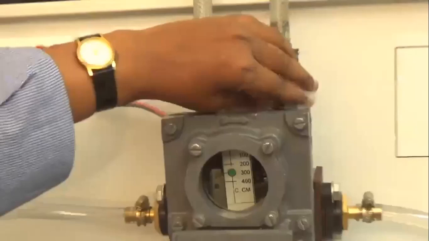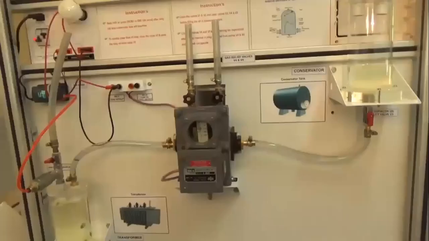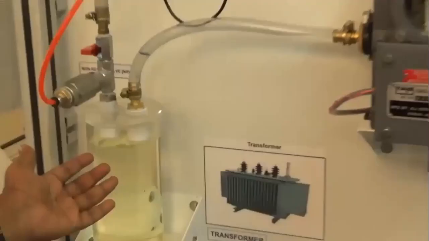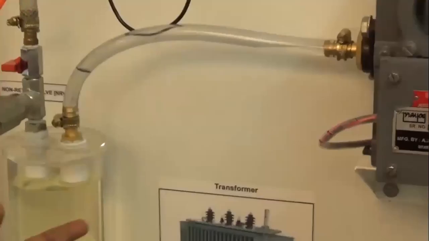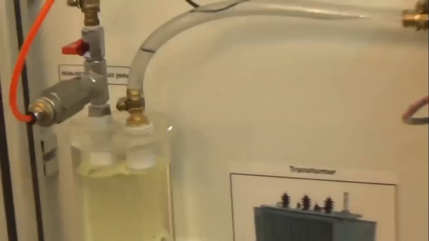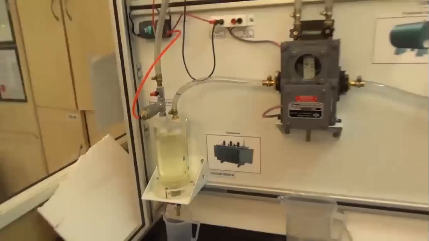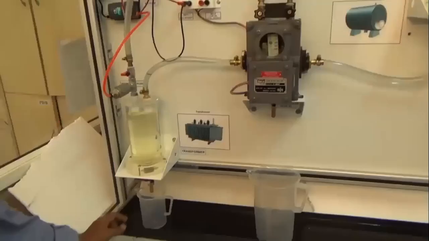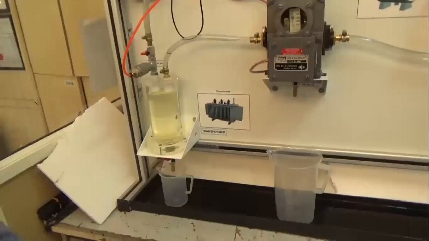Now another fault we can create: what will happen if there is a leakage of the oil inside the transformer? If there is a leakage, the entire oil will go. At that time, what will happen? For that purpose, as I have already told you, I have switched on this air pump compressor. Now you can see the air bubbles passing through this tube into this relay.